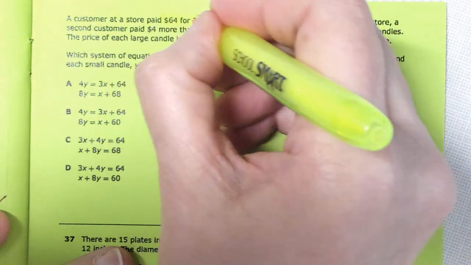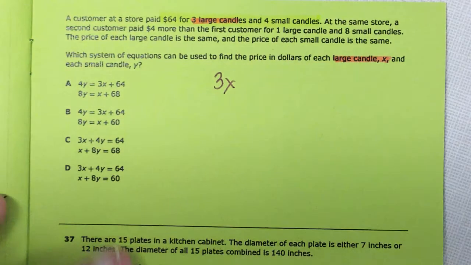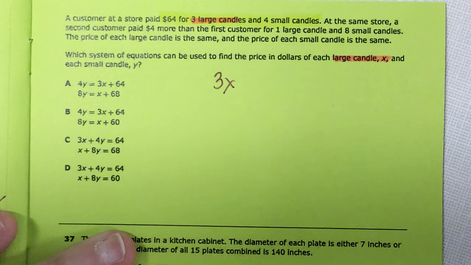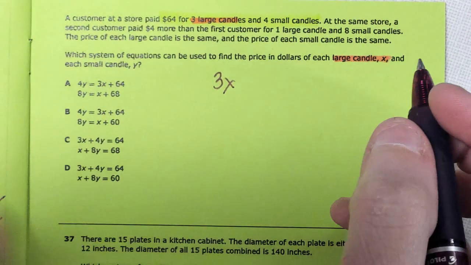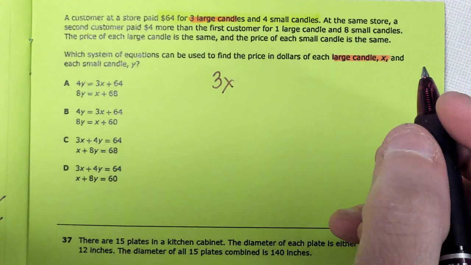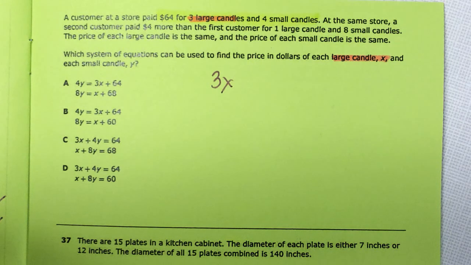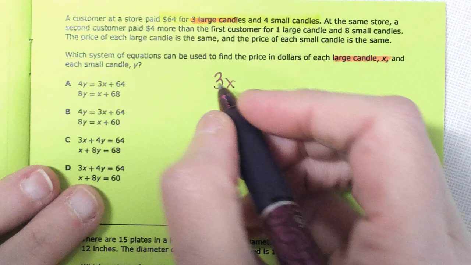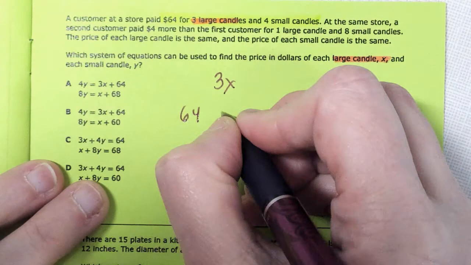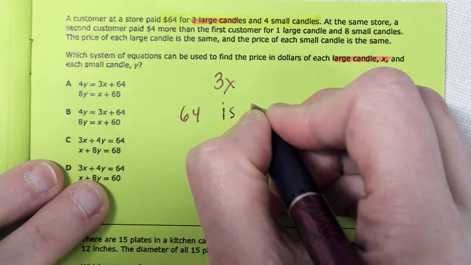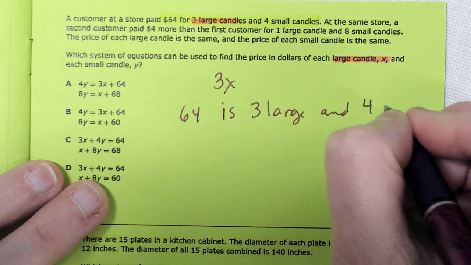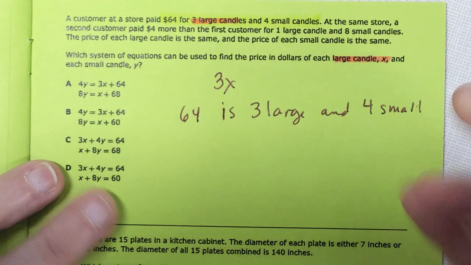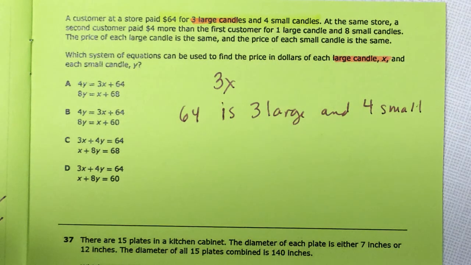So they say, well, this is going to be useless. Okay, well, you can kind of see it. 64 for 3 large candles and 4 small candles. So I'm going to write a caveman sentence, not a lot of connective words. 64 is 3 large and 4 small. It helps if you say it in a monotonous voice like that. 64 is 3 large, 4 small.